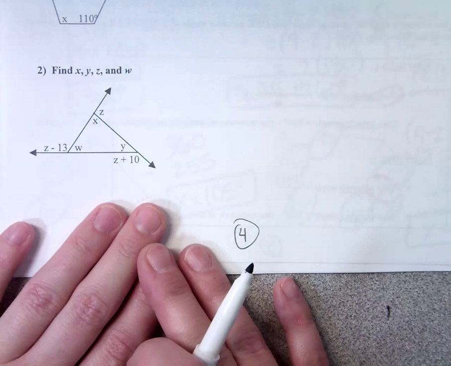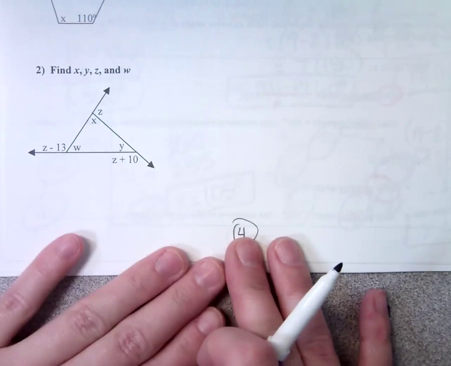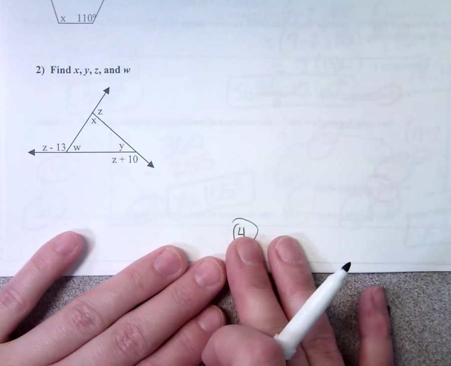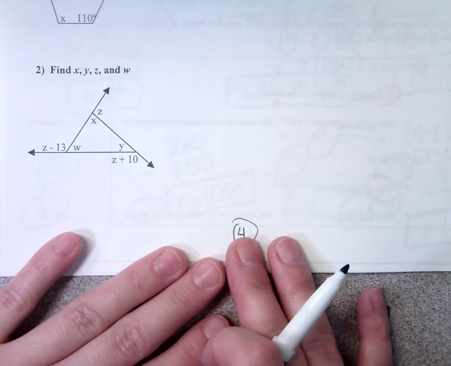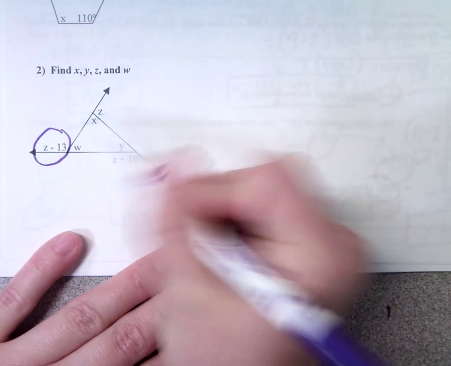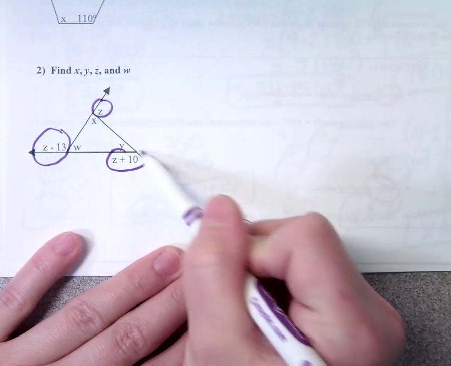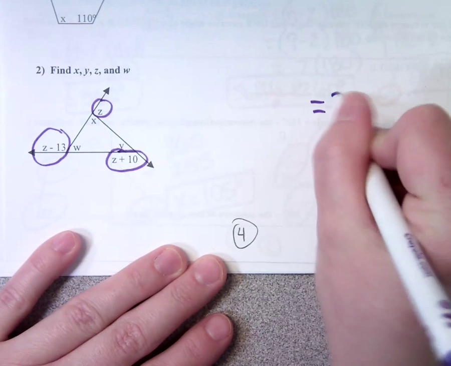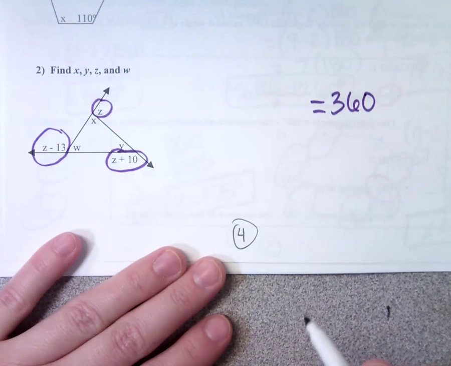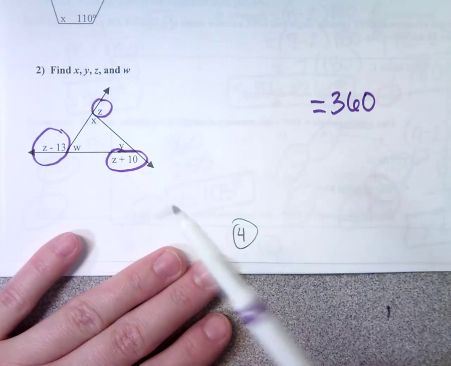Any ideas how I might approach number 2? Mickey, go for it. You take all of the exterior angles and add them all up, and it equals 360. Yeah, I'm going to take all my exterior angles and add them up and set them equal to 360 because all exterior angles add to be 360.